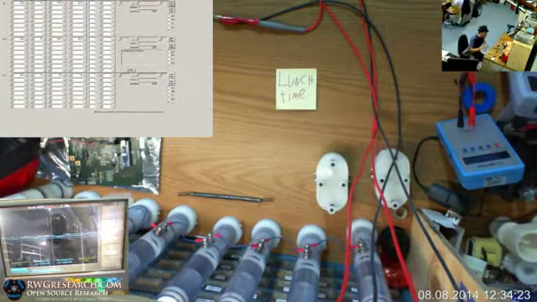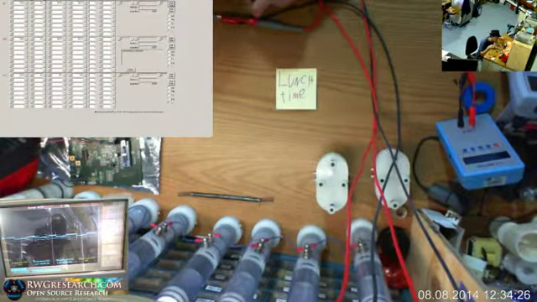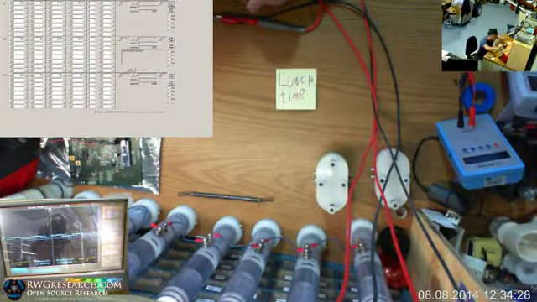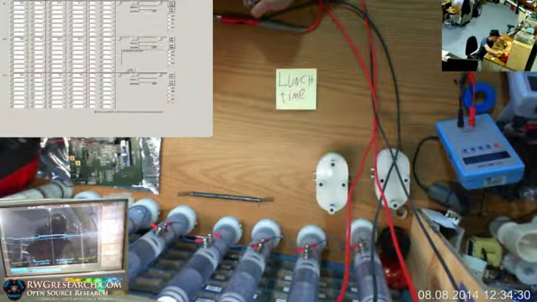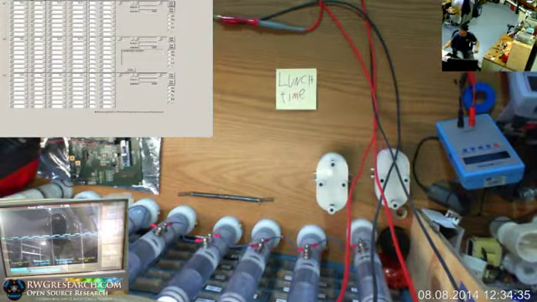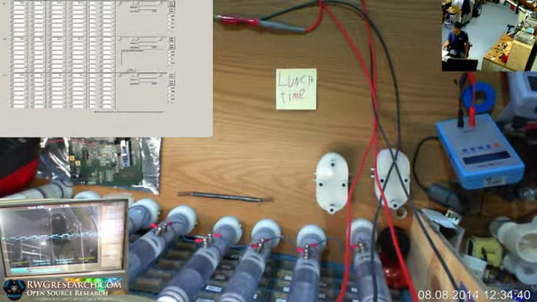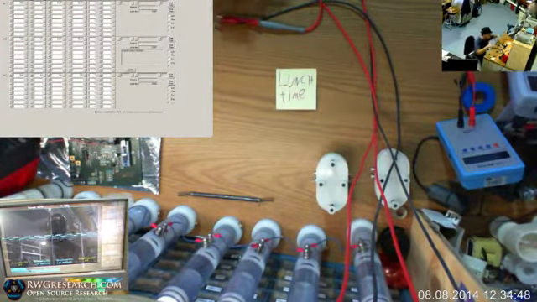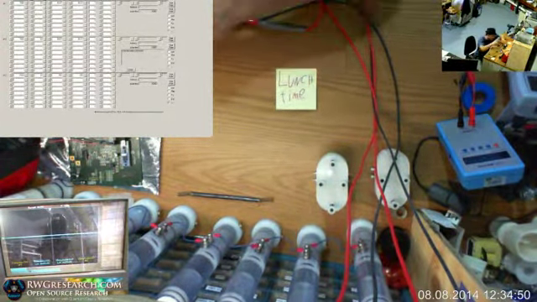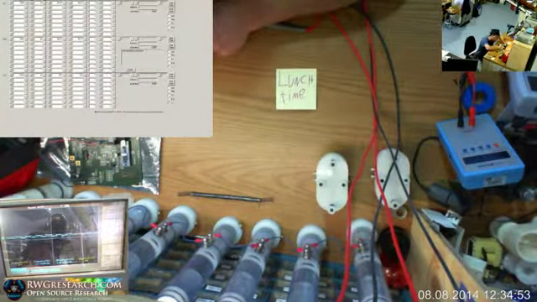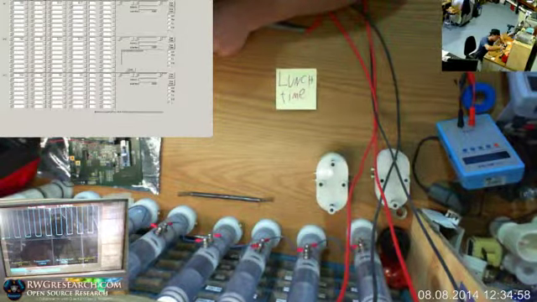I'm getting my pulse. 2 volts per division. Almost. There's my input.